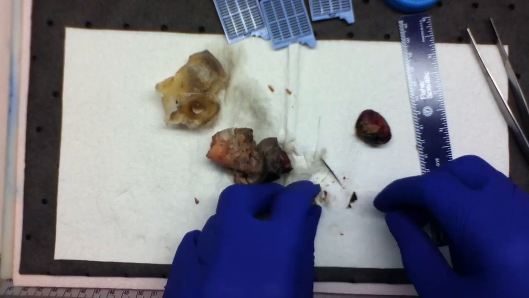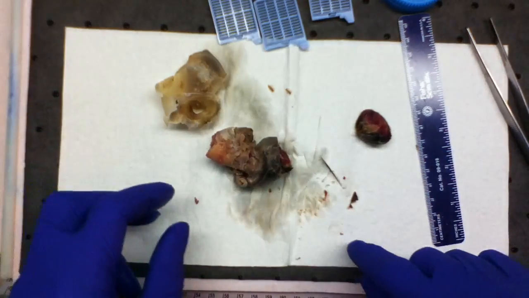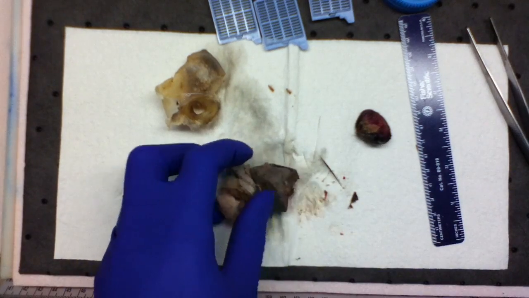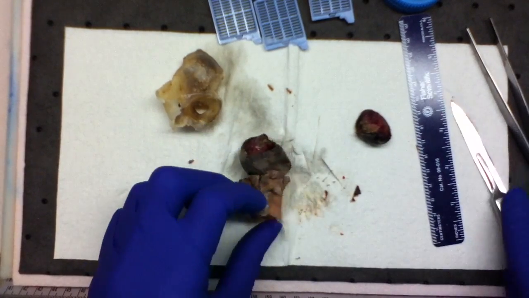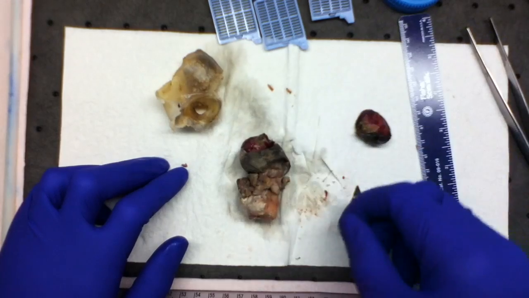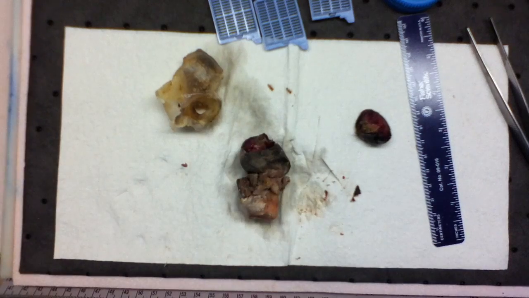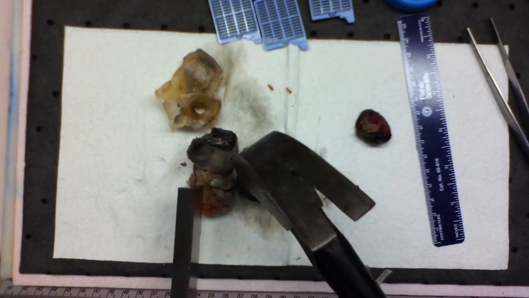And then I always submit sections of bone with the overlying gangrene. It's still pretty firm. Okay, and so rule of thumb is if you ever submit sections of bone for infection, then you always have to submit the bone at the margin. So I'll just give my knife a rinse, and then I'll section through this part of the margin.